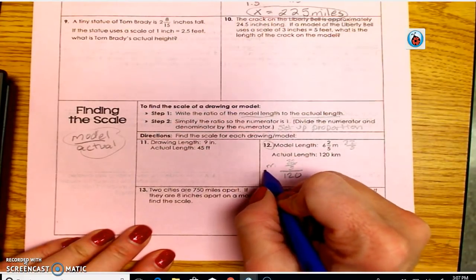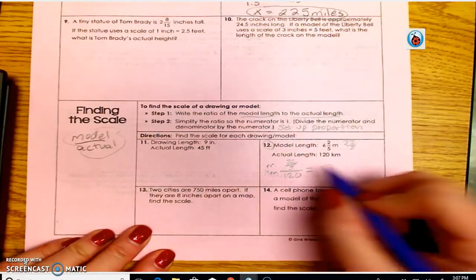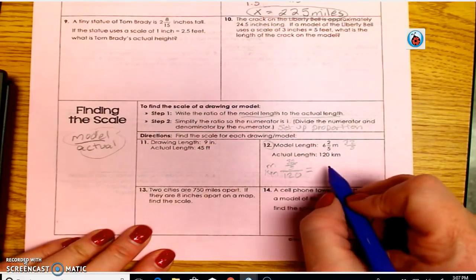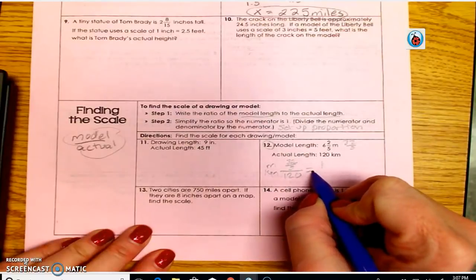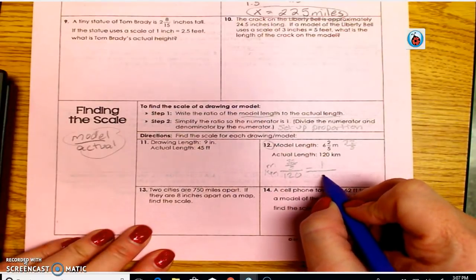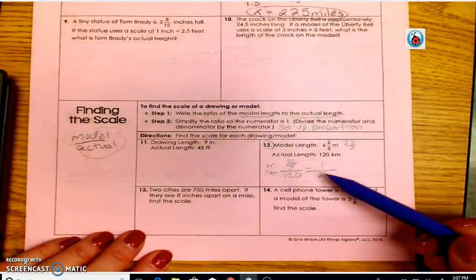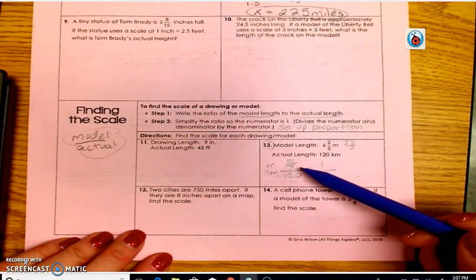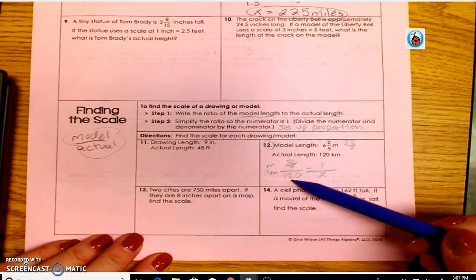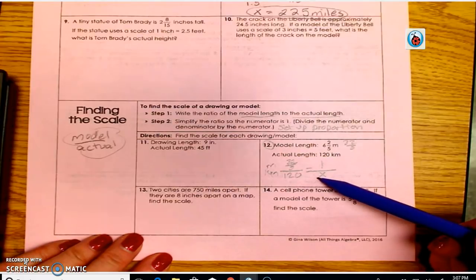So I have meters to kilometers equals what we want to know. We want 1 meter. We want to know how many kilometers does that equal. So keeping my proportion, keeping my units, meters to kilometers, meters to kilometers.